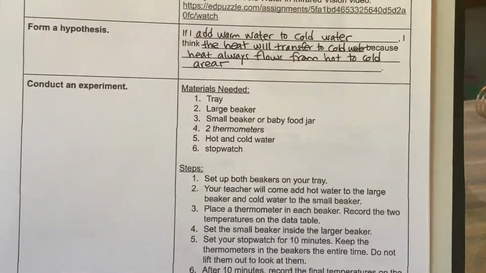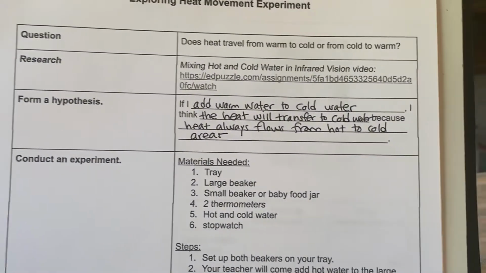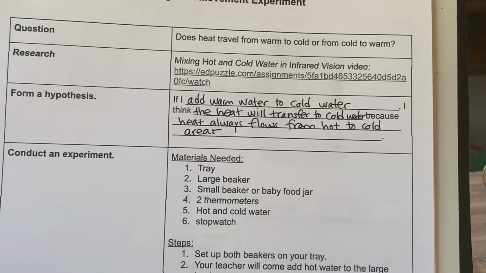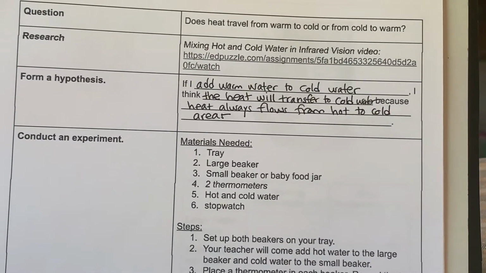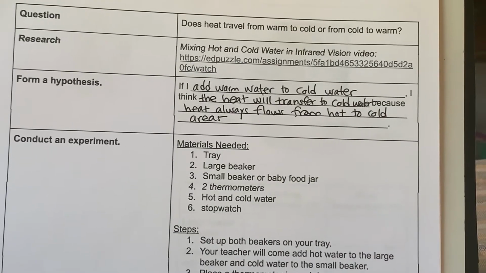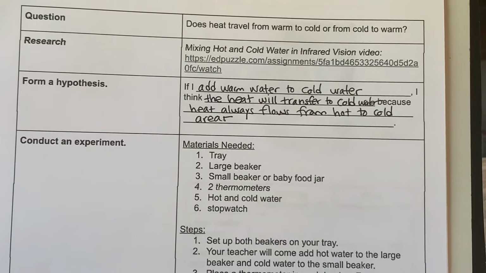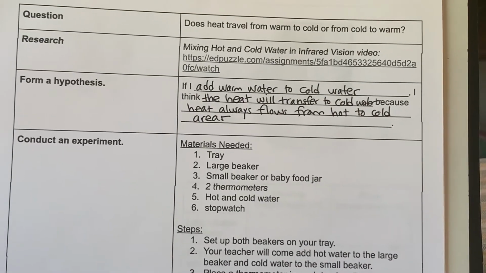So we need to answer the question, does heat transfer from warm to cold or cold to warm? So you're going to use that question to form your hypothesis. A hypothesis is a prediction. It's not the answer to the question. It is what you think the answer is to that question.